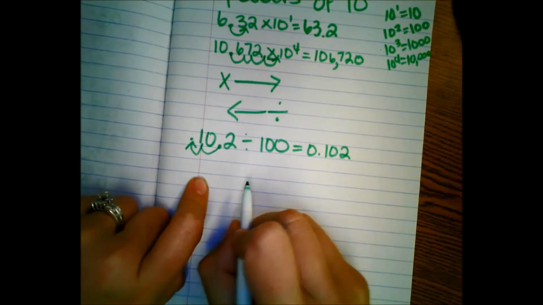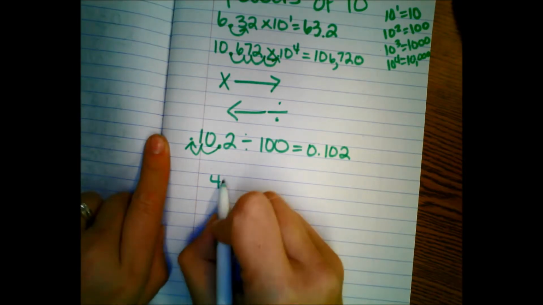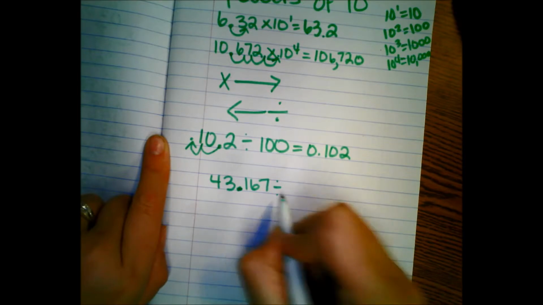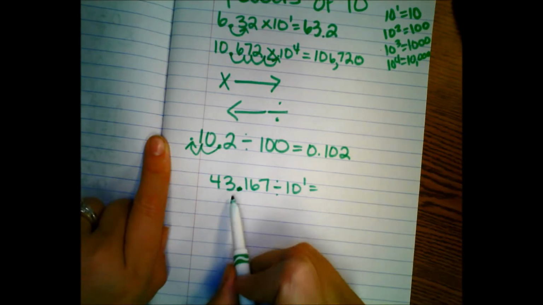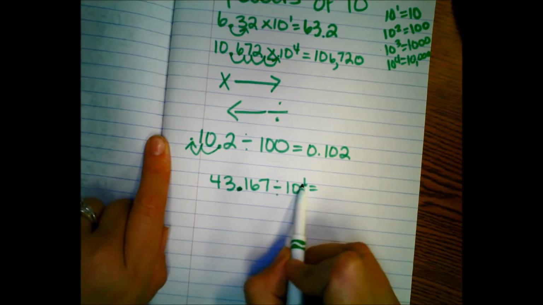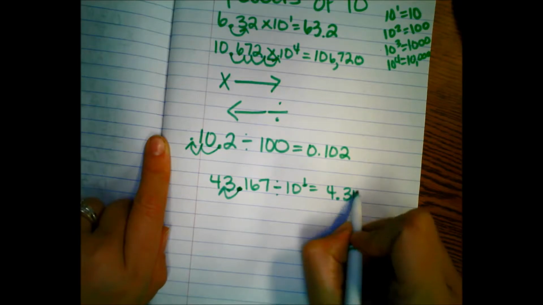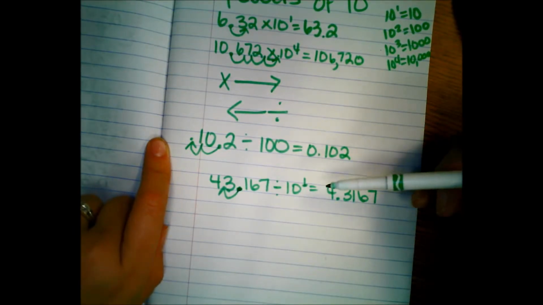And one more example for this is 43 and 167 thousandths divided by 10 to the first. So all I have to do is move this decimal place once to the left. So it's 4.3167.